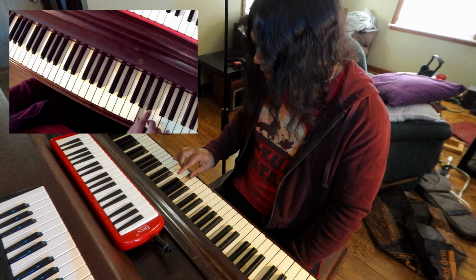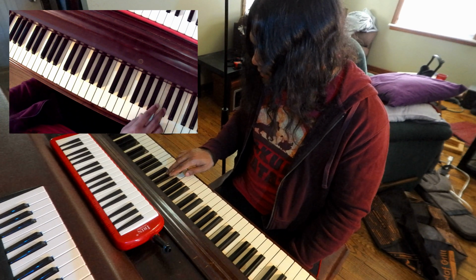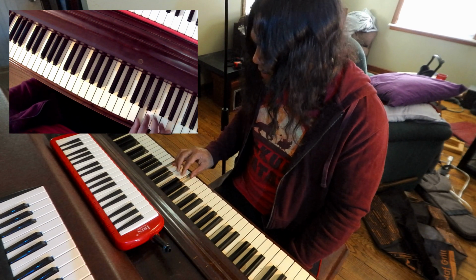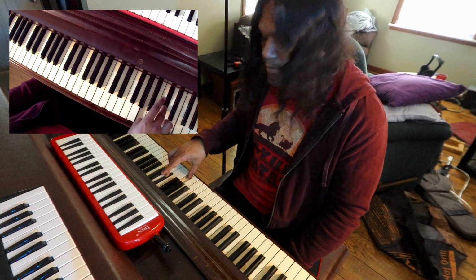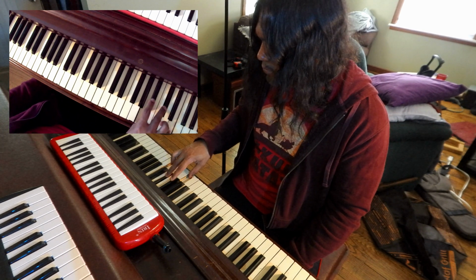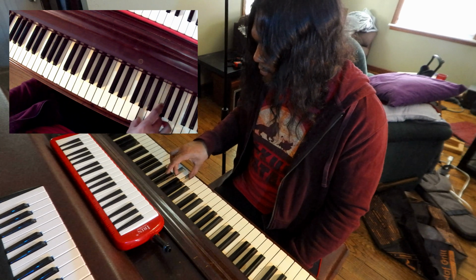Let's try it with A. So 1, 2, 3, 4, 5, 6, 7. And then if I want to make it happy, the first interval will be 4. 1, 2, 3, 4. If I want to make it sad, I'm just going to move that down 1 to 3. 1, 2, 3. So with that, we have the ability to make any note that we play either happy or sad based on the context of the chord that we're going to play on top of it.